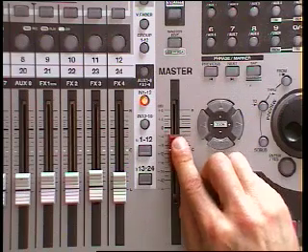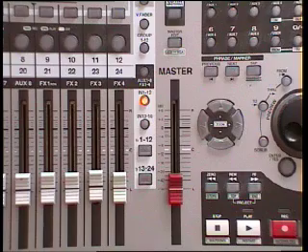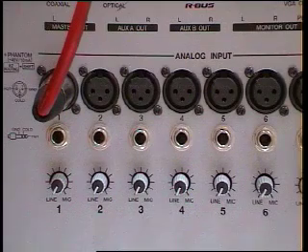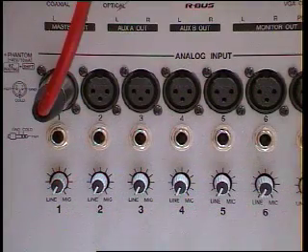Routing describes the procedure of wiring from sources to destinations, whether internal or external. As you don't know the strength of the signal at this point, move the master fader down. To record tracks 1 through 8, you can also directly connect your microphone to the corresponding input jacks.